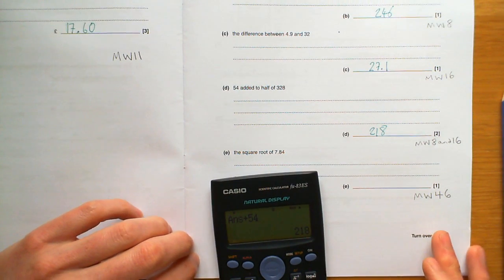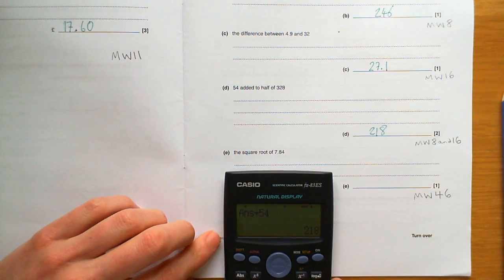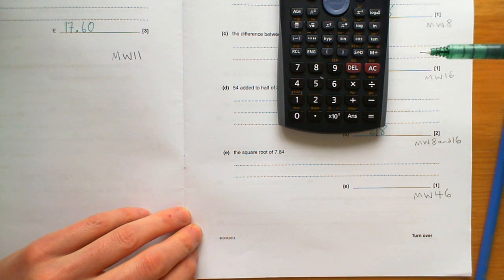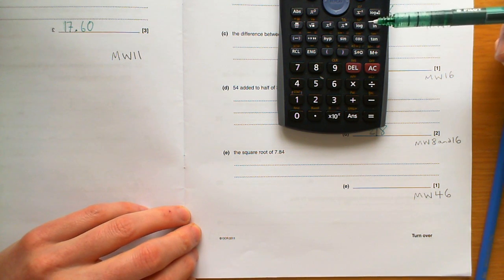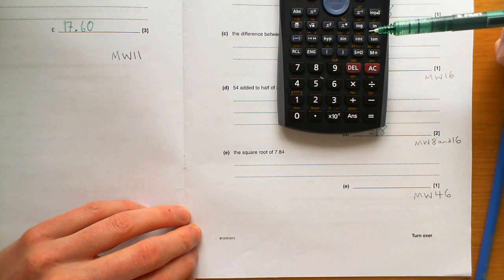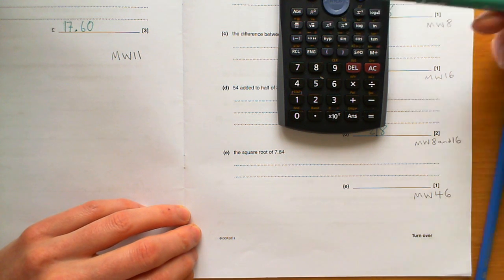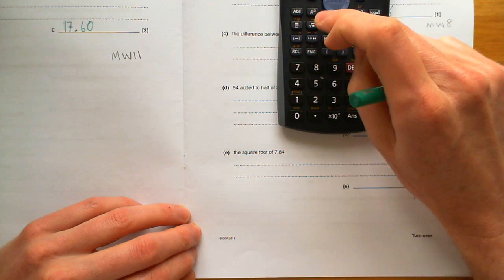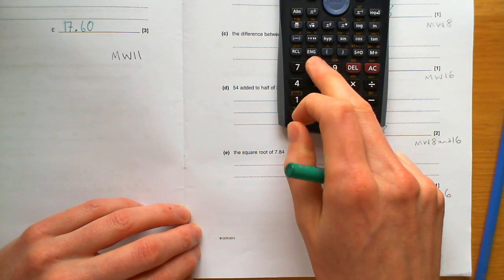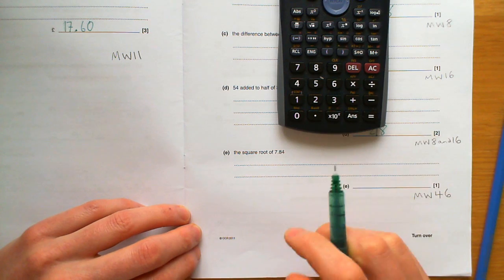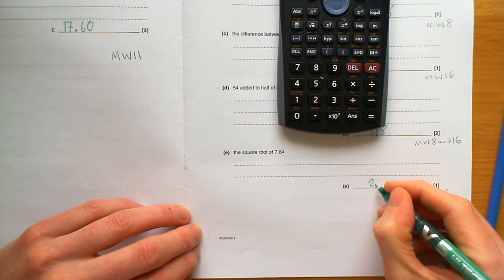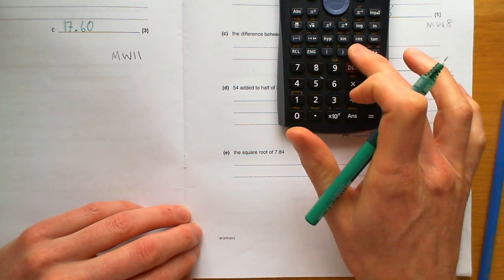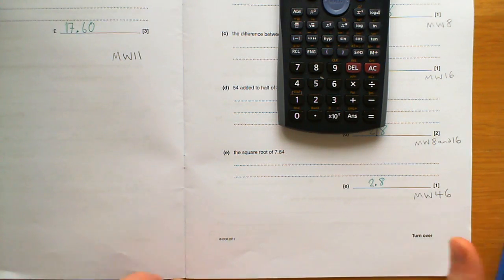And finally, the square root of 7.84. Very simple. That's the square root. Sorry, push up a bit so you can see it. I'll do it here. We want the square root. Now the square root button on the calculator is, I can't see it. Oh, there it is. Sorry. Square root. We want the square root of 7.84. You've got to press the square root button first. Equals 2.8. I again check if that's right. I could do 2.8 squared should be giving me 7.84. So I know I'm right.